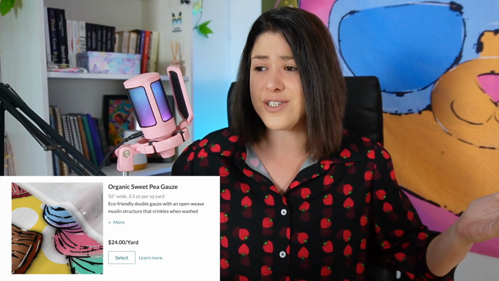SpoonFlower Marketplace is mostly known for the print-on-demand fabrics, and the fact is I'm saying fabrics, not fabric, because there are loads of them. Seriously, if you go into SpoonFlower to one of your designs or to one of my designs, you're going to see a lot of different fabrics. We have performance linen costing $49 a yard, organic sweet pea gauze for $24 a yard. You have polycrepe de Chine, or however you pronounce it, for $24 a yard. You have satin fabrics from $22 a yard.